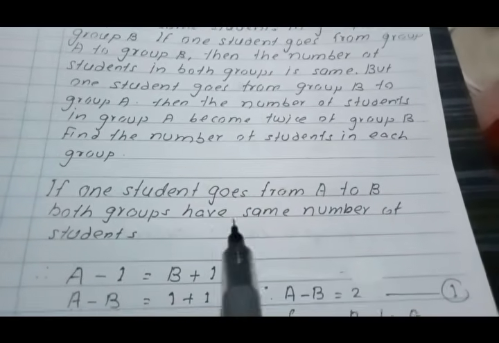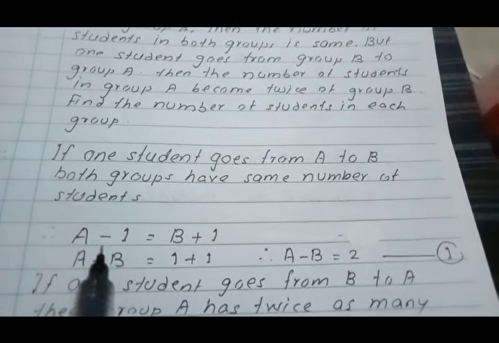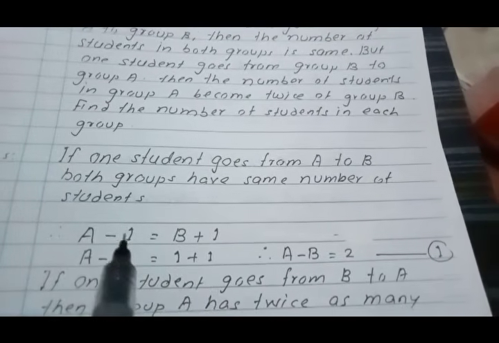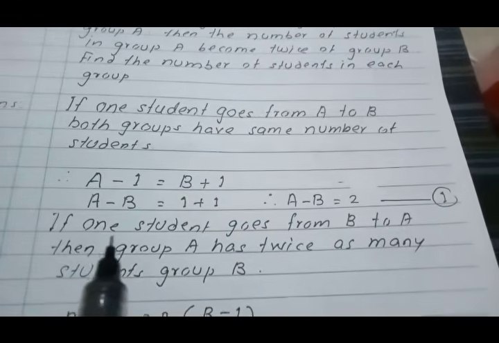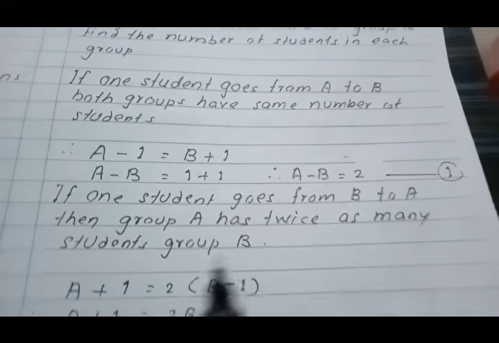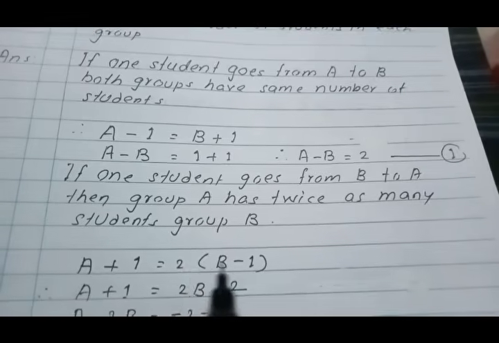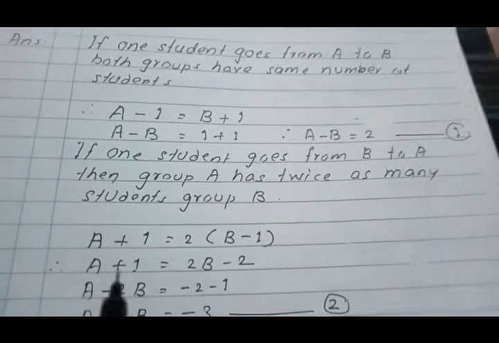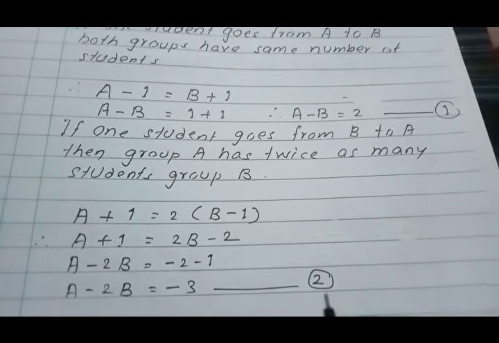Answer. If a student goes from A to B, both groups have the same number of students. A minus 1 equal to B plus 1. So A minus B equals 1 plus 1, so A minus B equal to 2, equation number 1. Then the second condition: if one student goes from B to A, then group A has twice as many students as group B. Here A plus 1 equals twice (B minus 1). A plus 1 equals 2B minus 2. Then A minus 2B, here minus 2, this plus 1 becomes minus 1, so A minus 2B equal to minus 3, equation number 2.